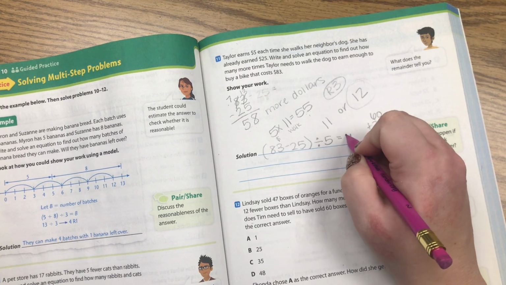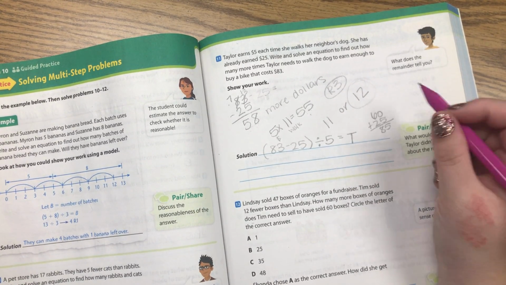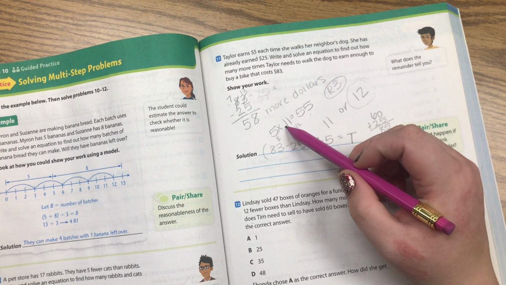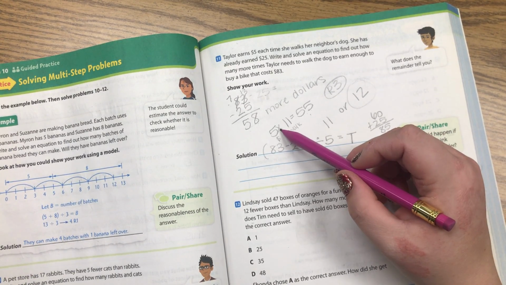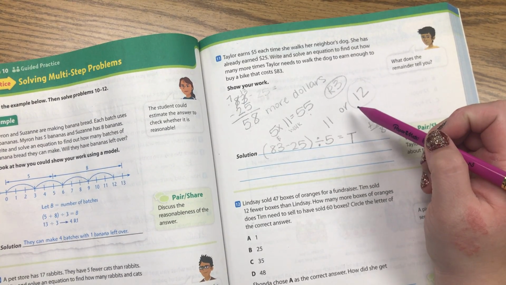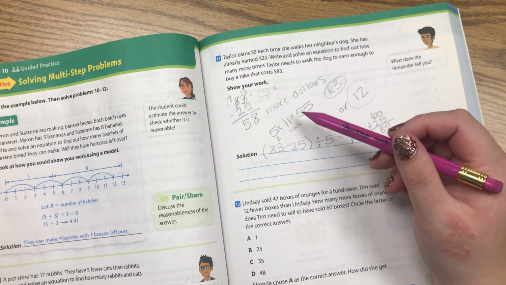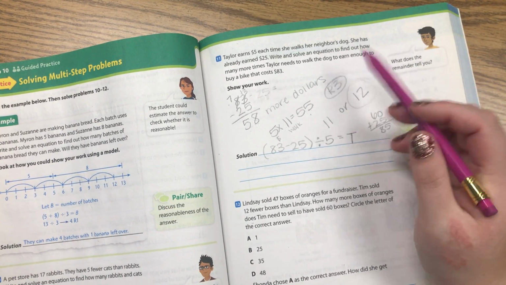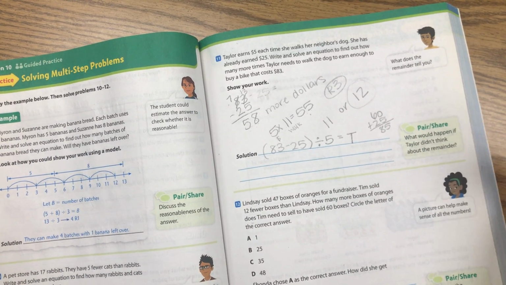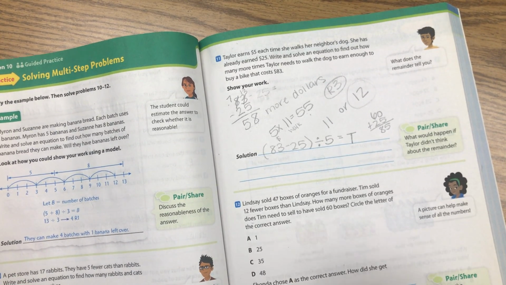Let's just do T for total. And then when I divided by 5 in order to show it, I actually did the opposite and I multiplied, because that's easier for me to do in my head in order to find out how many more times she needed to walk the dog, because I know that multiplication and division are fact families.